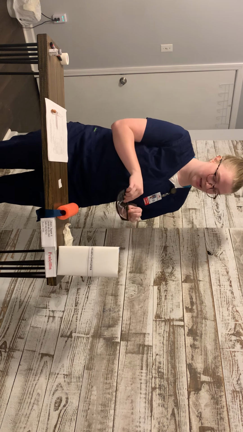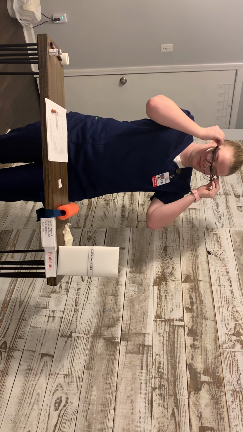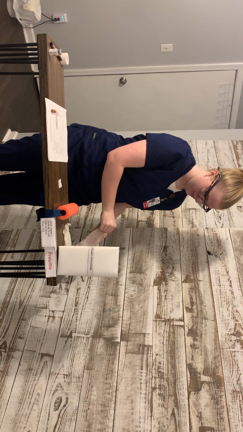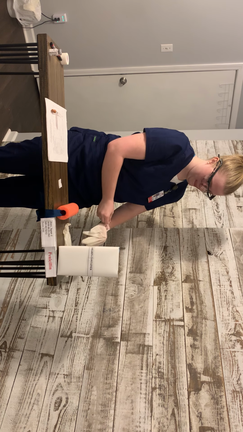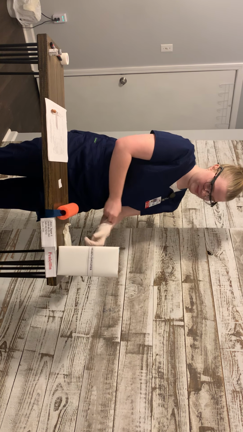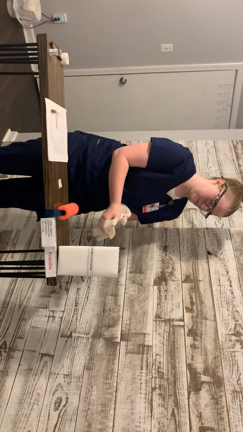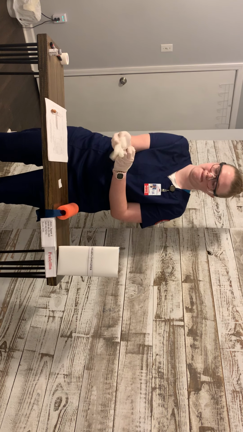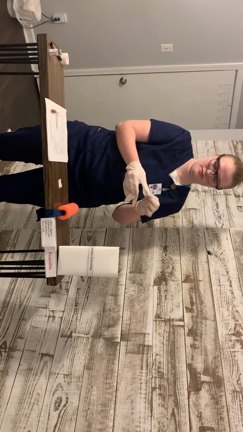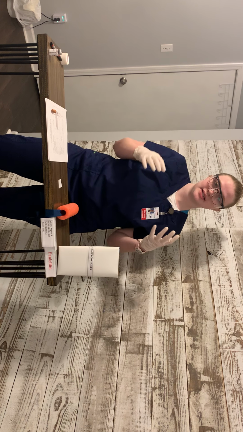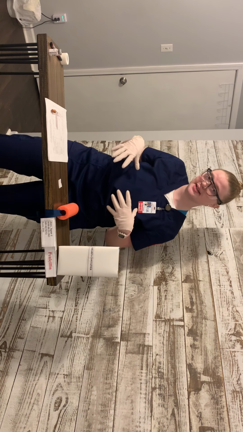And I will now put on my goggles and gloves. So now that I have on my goggles and gloves, I would identify the correct injection site.